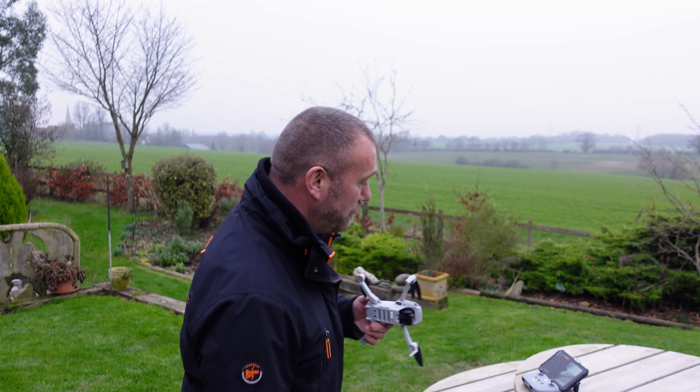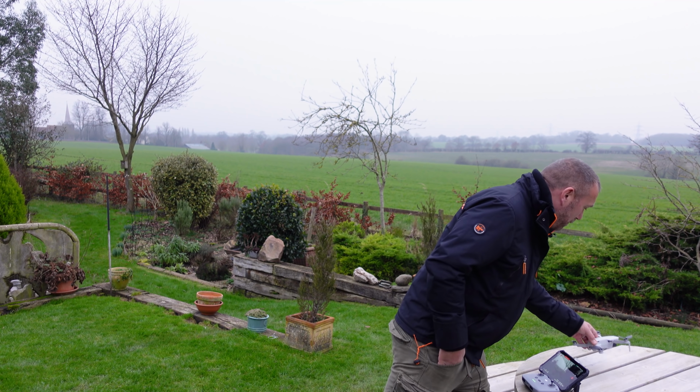Once you are up to date, you can now explore some of the new functions. So let's get the Mini up into the air.